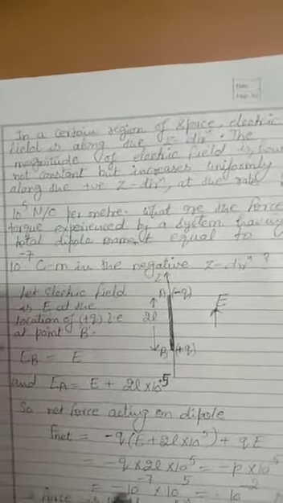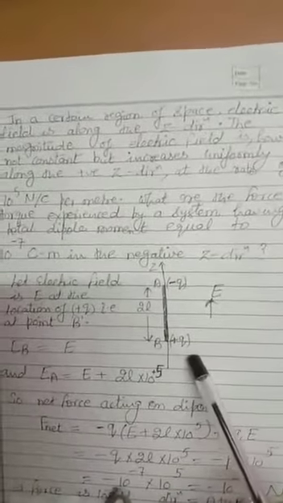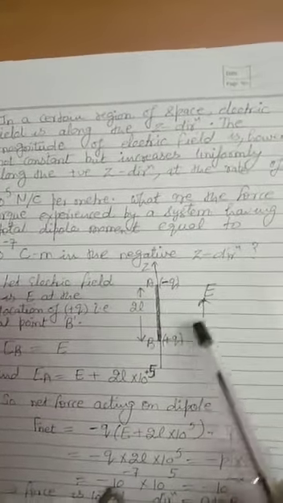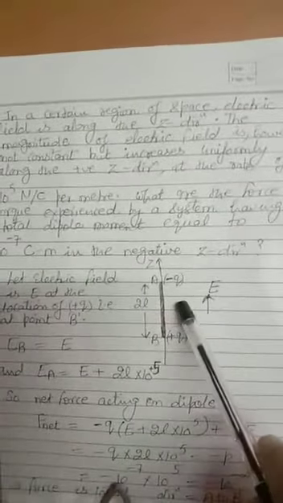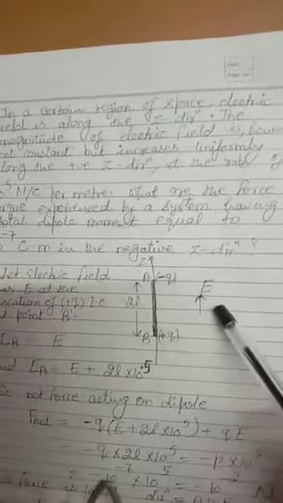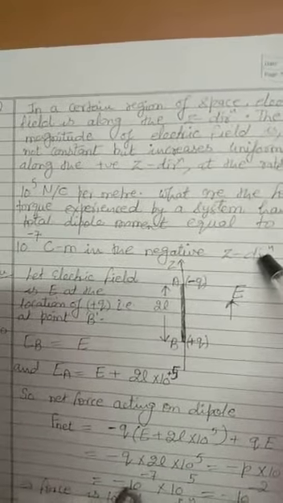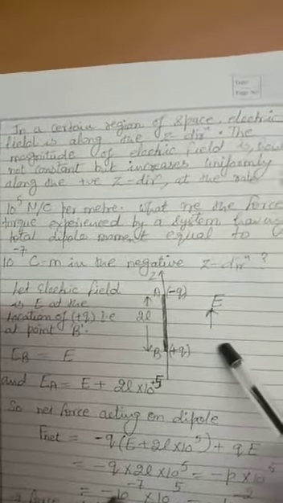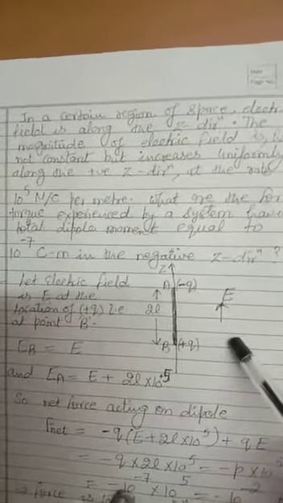Next question we are taking. The question was there for 3 marks in the boards. In a certain region of space we have an electric dipole AB. It is placed in such a way that the dipole moment is opposite to the electric field. But in this case, the electric field is not constant. It is increasing at the rate of 10 power 5 Newton per Coulomb in the positive z direction. The question asks us to calculate the force acting and the torque acting on the dipole.